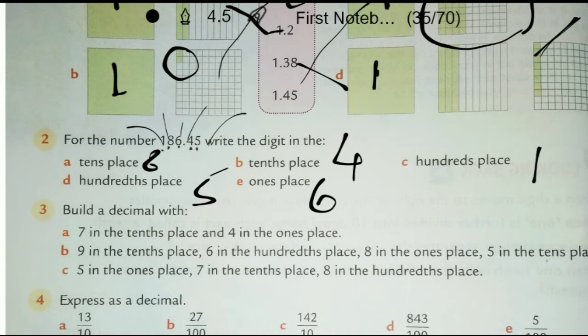Next, build a decimal with 7 in the 10th place and 4 in the ones place. So how we will write? 4.7. We will write like this, 4.7. Why? Because 4 is in the ones place and 7 is in the 10th place. So 10th place means after the decimal there is a 10th place.